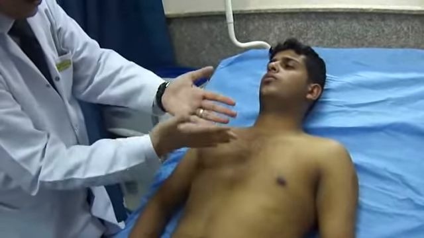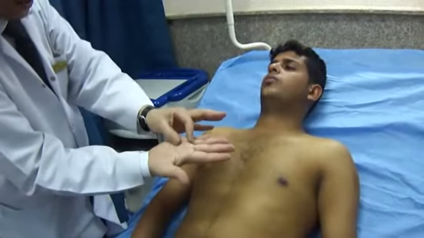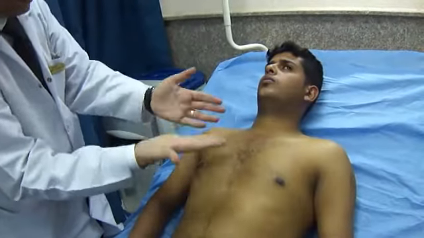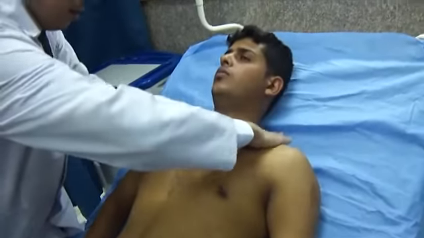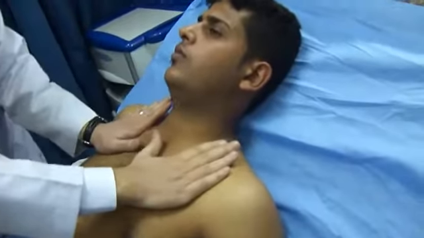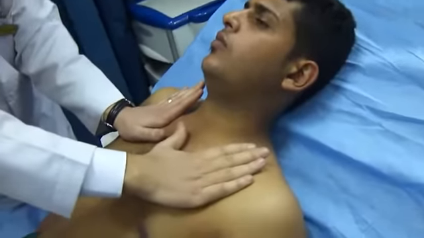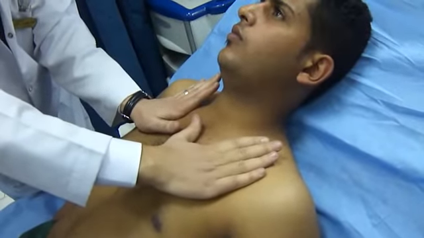I'll use my palmar side, especially the base of the finger, in such a manner. First of all, at the apex or the upper zone, and I'll ask the patient to say 44 in Arabic.